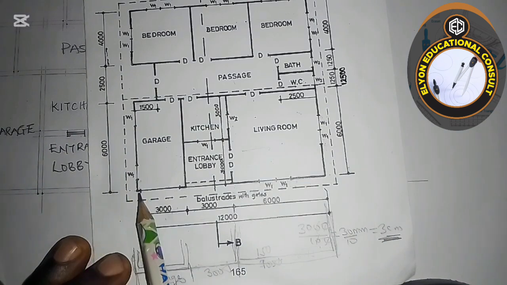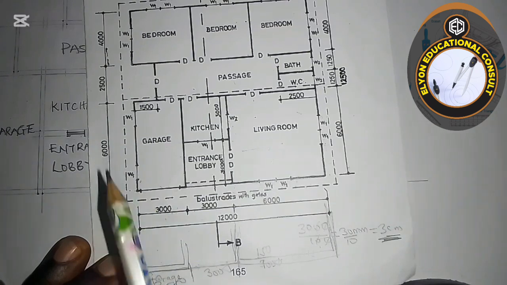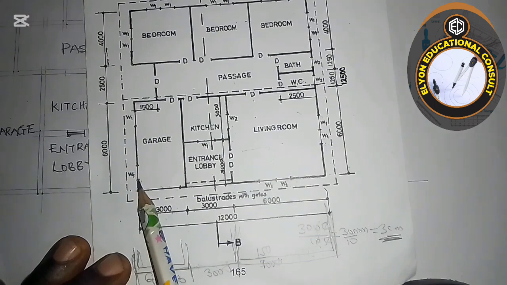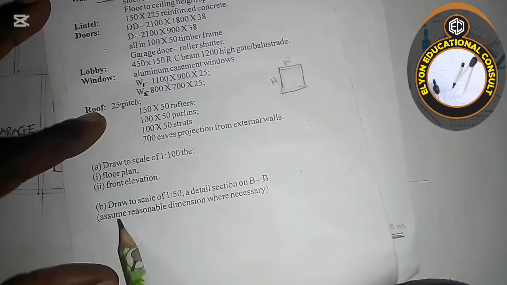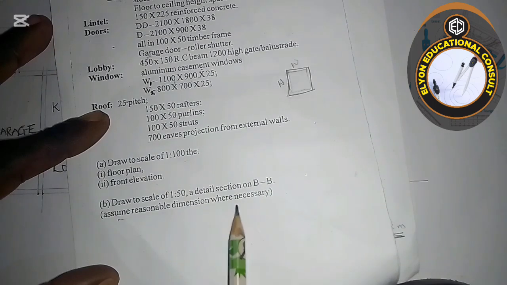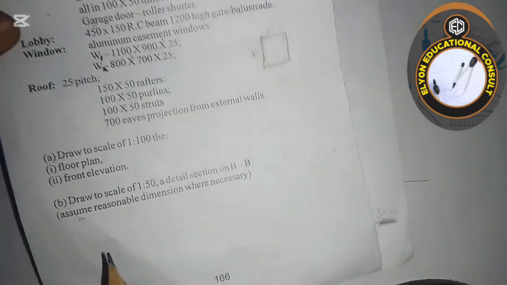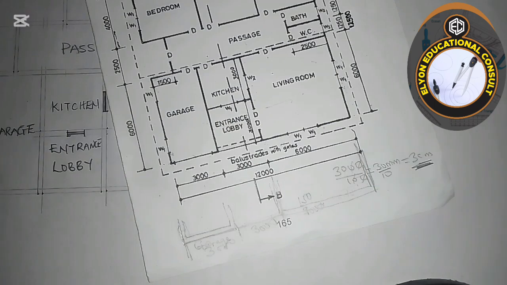Now you can see these two windows are not centralized. We just have one here, we have one here, and from here to here we are not given any dimension. Also from here we are not given any dimension. So from this base to this part, you can just assume any reasonable dimension, even at this top. That is why they said in the question, assume reasonable dimension where necessary. Most often they write this, where there will be need for us to assume dimension where it is not given. So we just assume reasonable dimension.